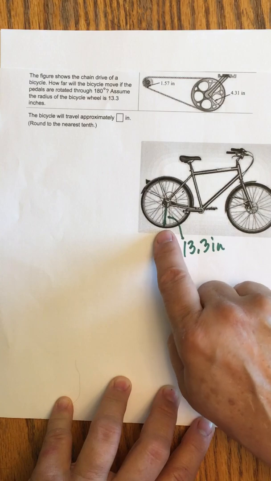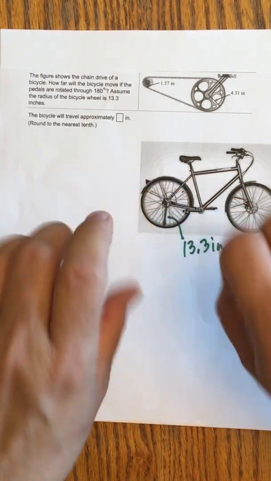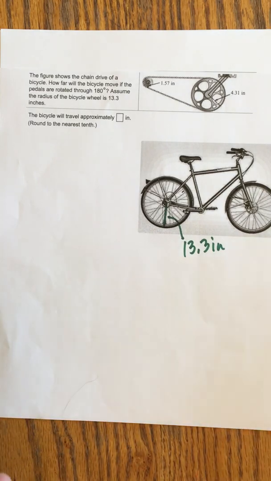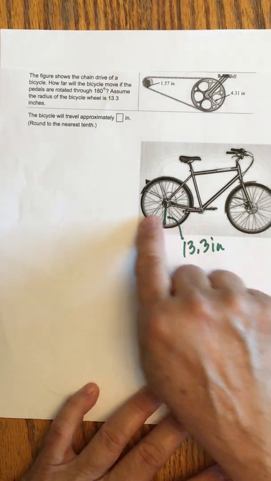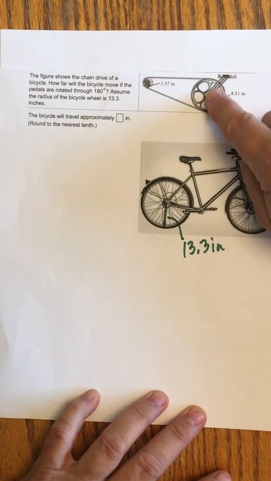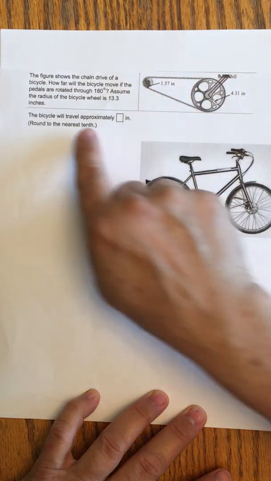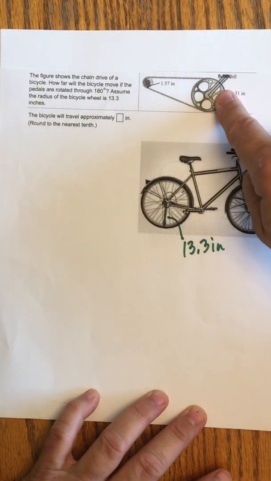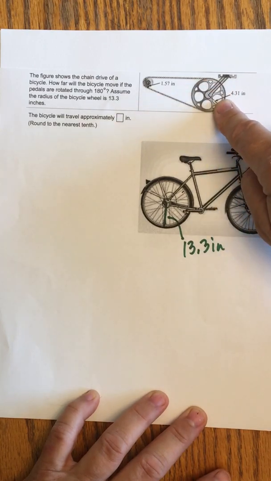It's actually a linear distance, because if I were to take this bicycle wheel and split it open and lay it on the ground, it would be a line on the ground. Of course, the bicycle wouldn't work, but you know what I mean. So I need to find arc length here. And how do I do that? Well, what they gave me is the rotation here. They said the pedals, this front gear, rotates 180 degrees.